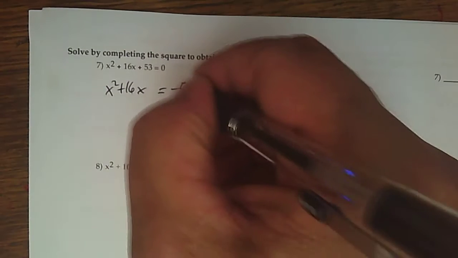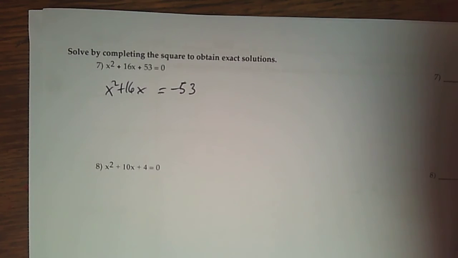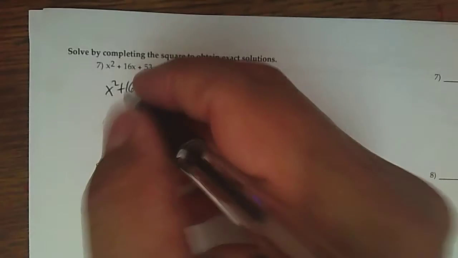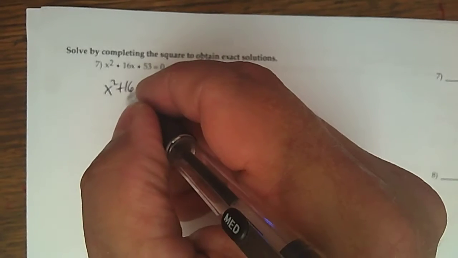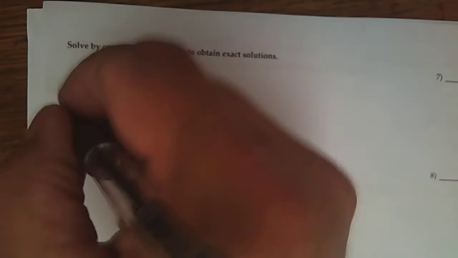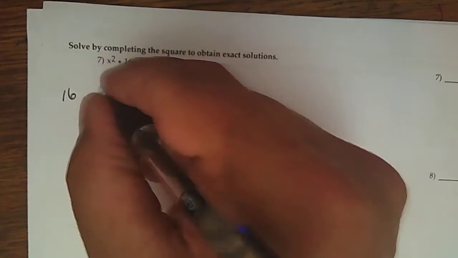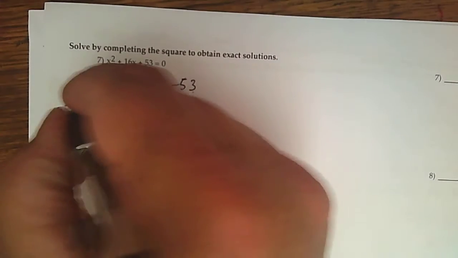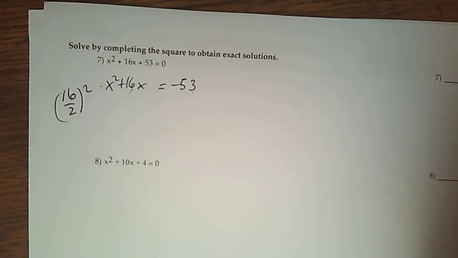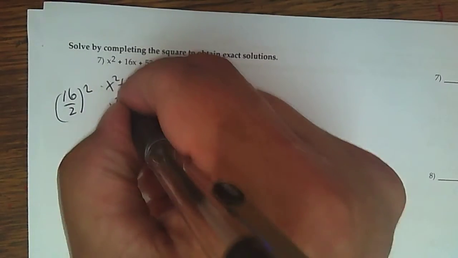To complete the square, I'm going to first subtract 53 to the other side. So I'd like the constant on the right side. Then I'm going to look at the linear coefficient, and I'm going to take that. Sometimes it's b, like a, b, c. B, we're going to divide it by 2 and square it. So can you do those two things? What number do you get?